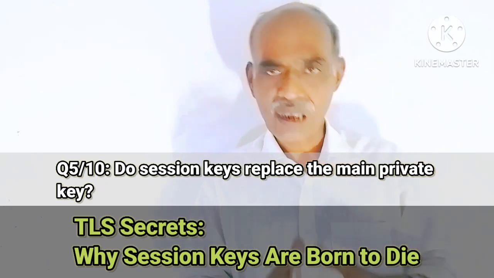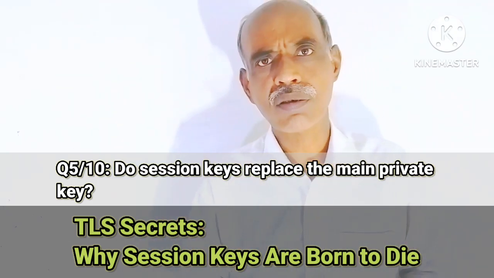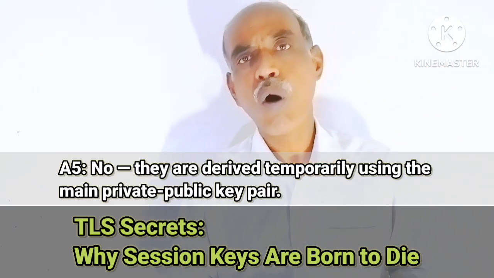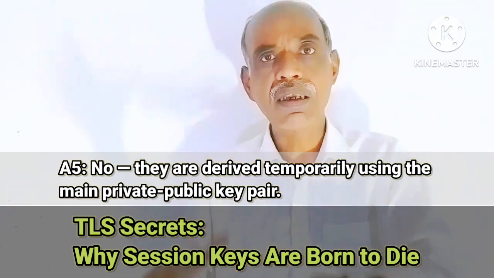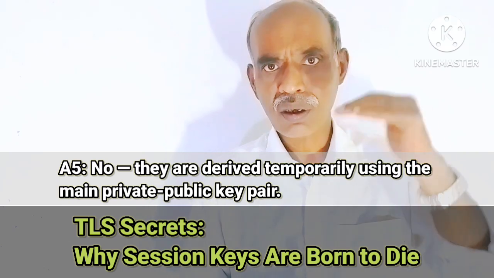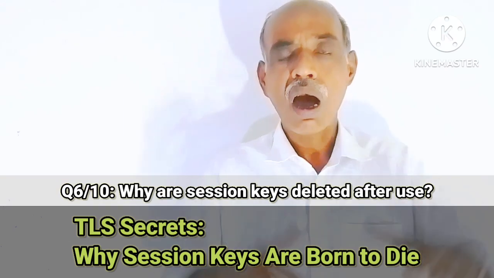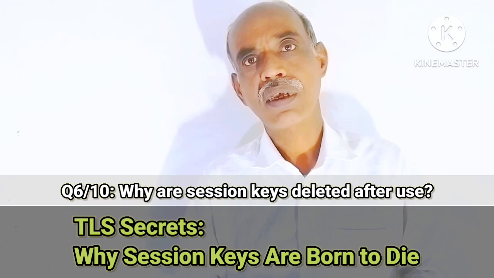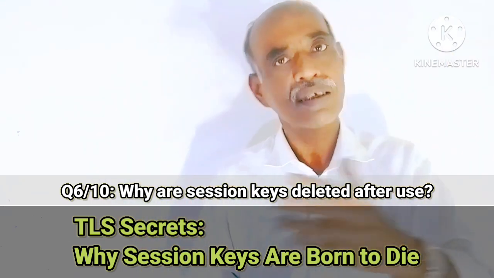Okay, so what happens here actually? The TLS handshake is a negotiation between your browser and that web server, where they agree on how to encrypt data safely, and that's where session keys come into play. Here session keys are required.